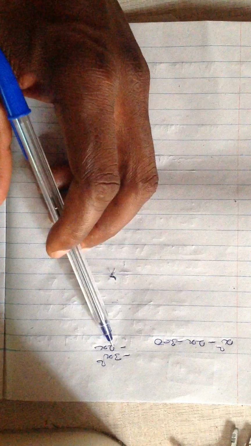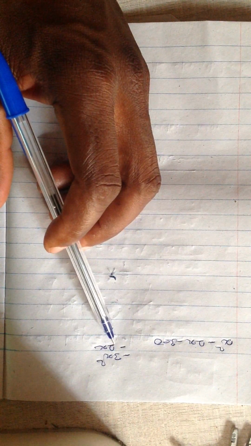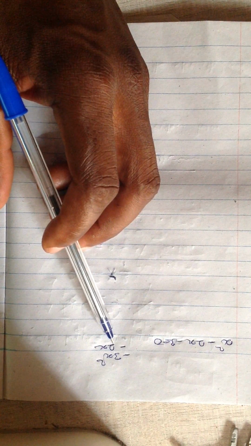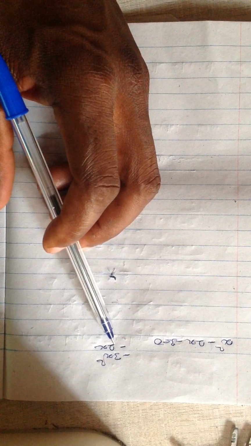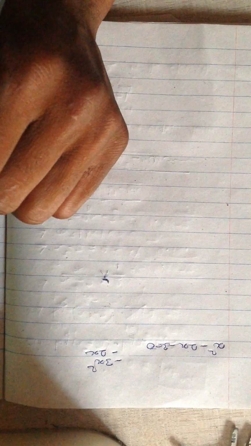So for the sum, I have to add two numbers, but for the product, I have to multiply those same two numbers. What are the numbers whereby when I multiply them, I get negative 3x squared, and when I add them, I get negative 2x?